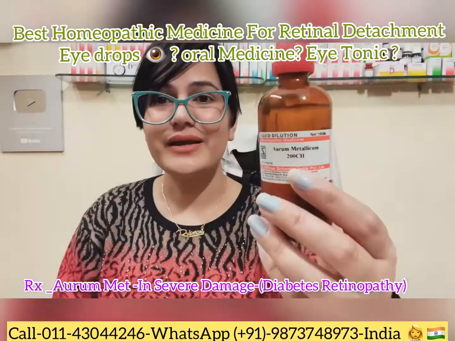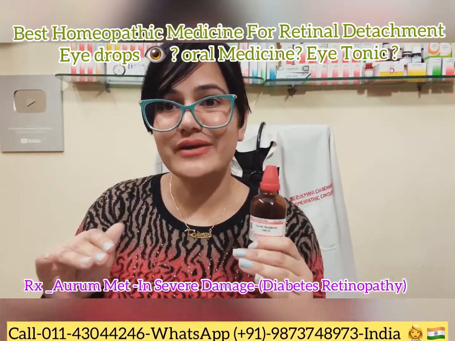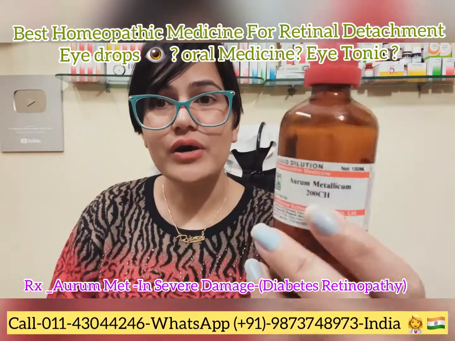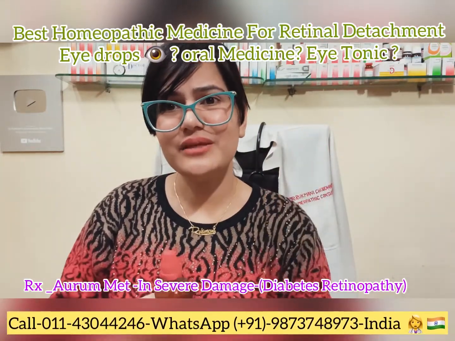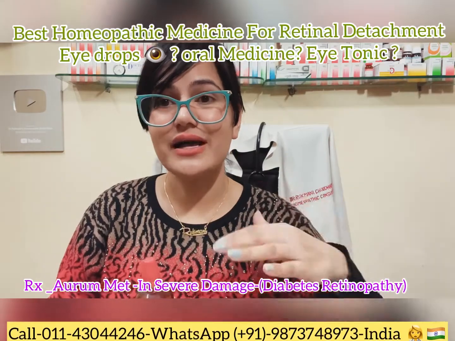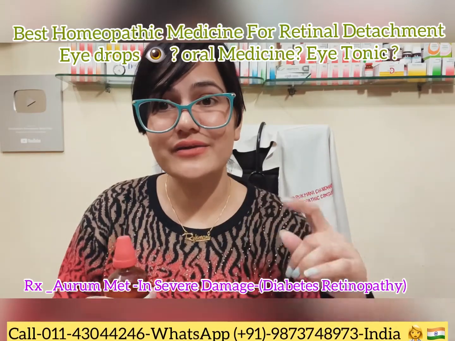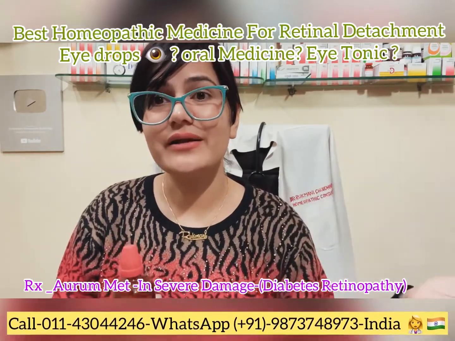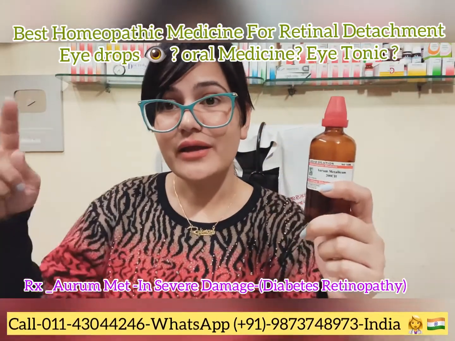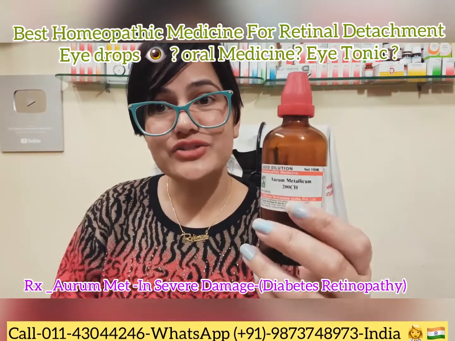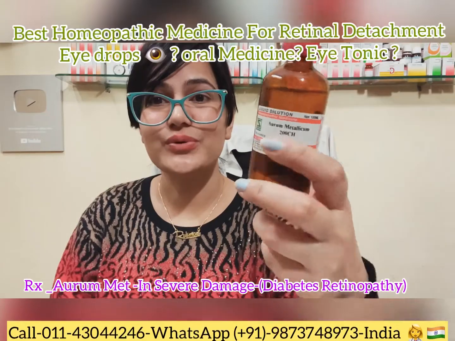The next is Aurum metallicum. Aurum metallicum is for all damage and destruction cases. This medicine belongs to the syphilitic miasm, and the syphilitic miasm in homeopathy is the last stage of any disease, meaning there is destruction. So if you have any blood vessel related issues, or diabetic retinopathy, this medicine works wonders. In traction cases of retinal detachment, the blood vessels are damaged due to traction. In that case you can use Aurum metallicum.